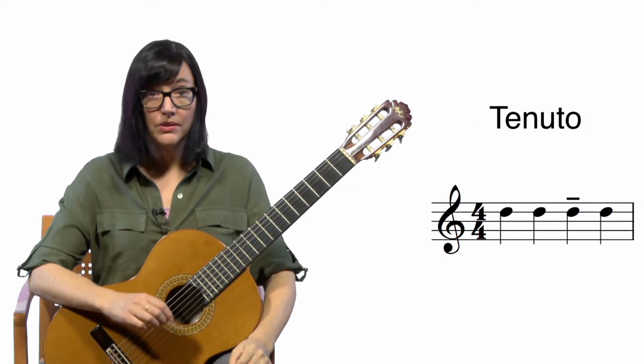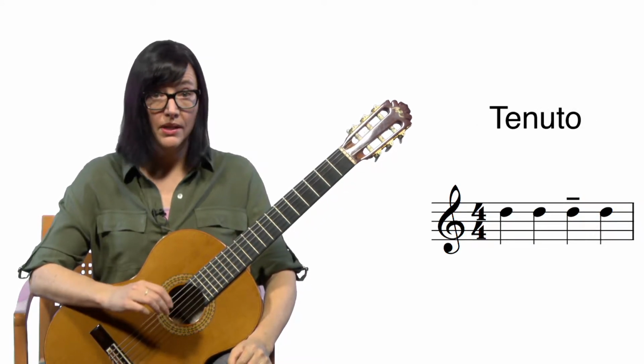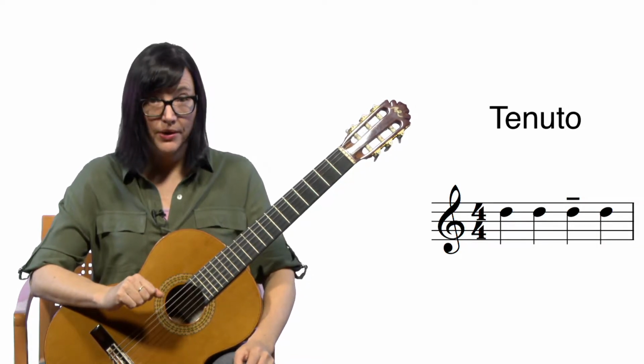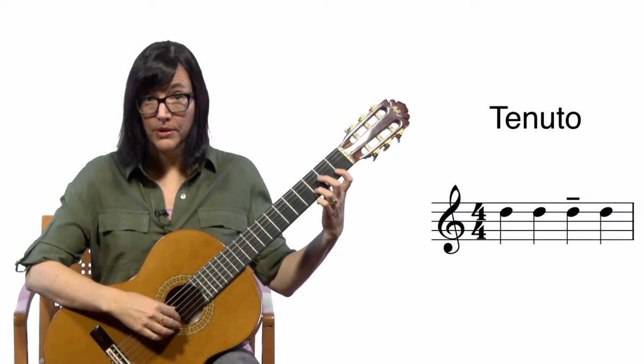The tenuto is a straight line. It directs you to sustain the note for the full duration of its rhythmic value, or even slightly longer. Listen for the tenuto on beat 3.